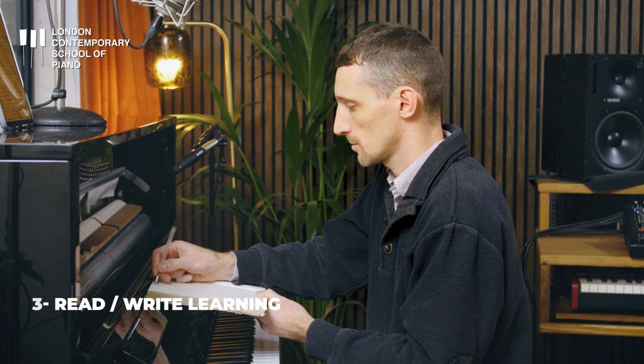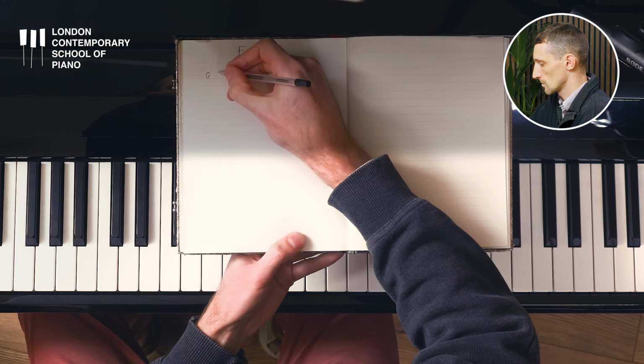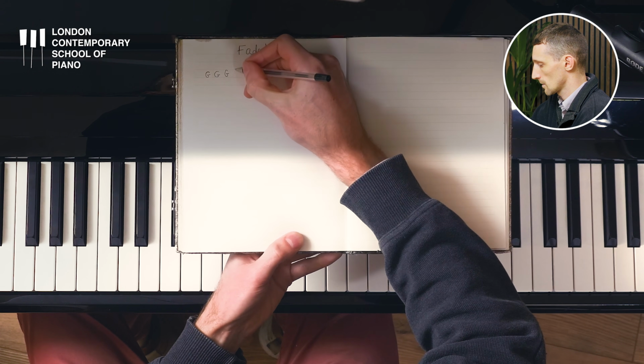So this third learning style is going to suit people who learn well by reading and writing. So just going to write the name of what I'm doing here. So if we start with the right hand, I'm just going to play the notes and I'm going to call out the names of the letters as we go. So it's G flat 3 times and then B flat. So we're just going to write that out.